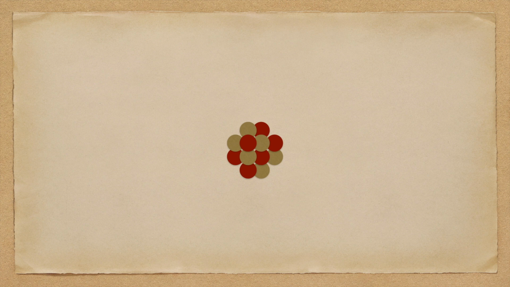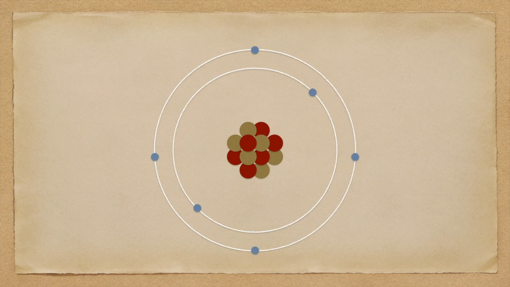The protons and neutrons make up the core of the atom. They join together based on the strong force. It's one of the 4 fundamental forces: gravity, electromagnetism, weak force, and the strong force. And the electrons go in orbits around the atom. Of course, this is incorrect, but we're going to be using this model for now.